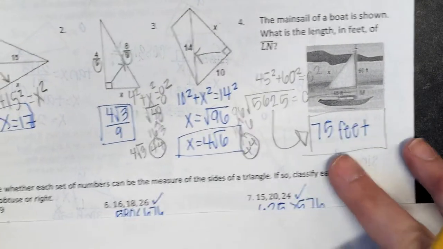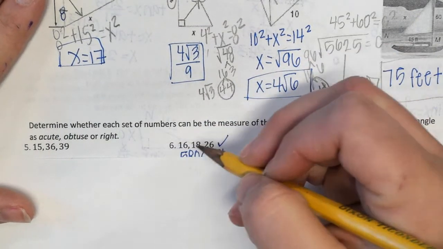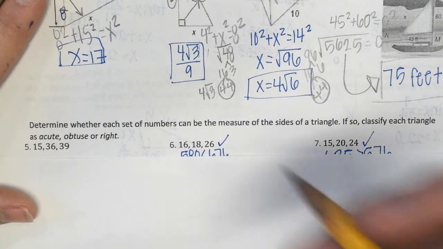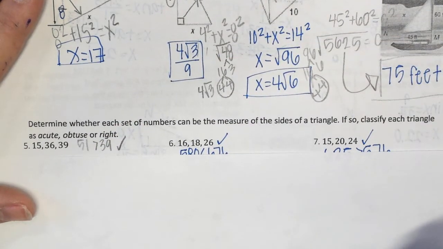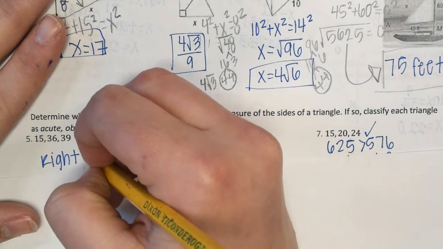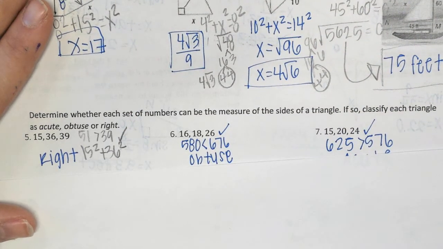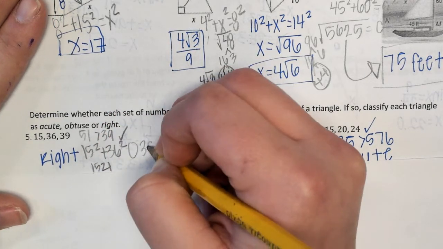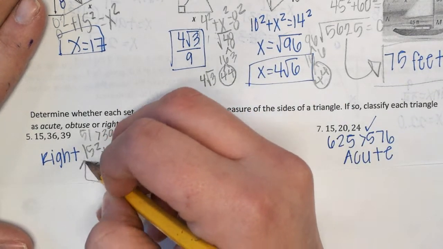Okay, for 5, 6, and 7, make sure that first you determine if they make a triangle. So the two smallest sides have to add to be greater than the third. So 15 plus 36 is 51, and 51 is greater than 39. So check, we can move on. So now you need to square everything. 15 squared plus 36 squared is 1,521. Well, 39 squared is also 1,521. Well, since those are equal, they make a right triangle.